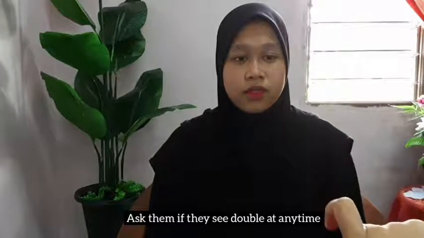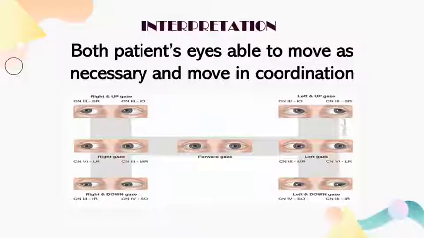Did you see double? No. Okay, good. Interpretation: both patient's eyes are able to move as necessary and move in coordination.